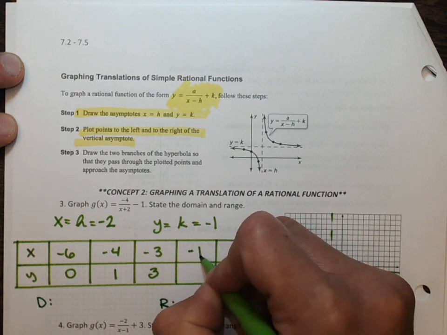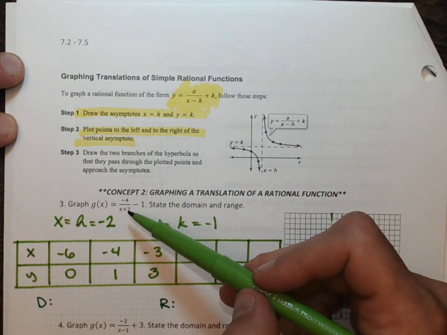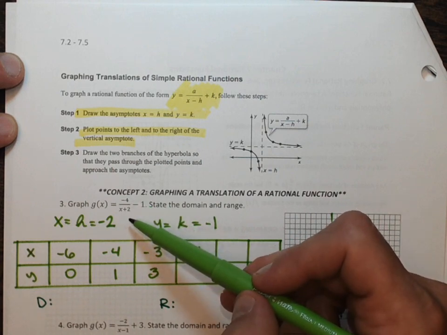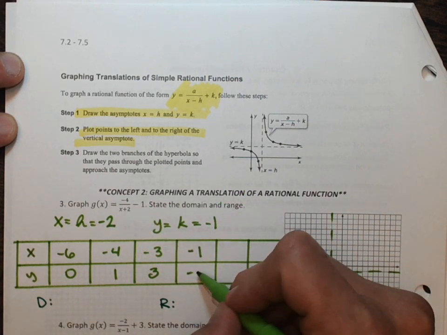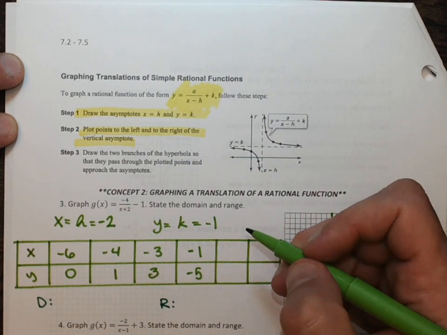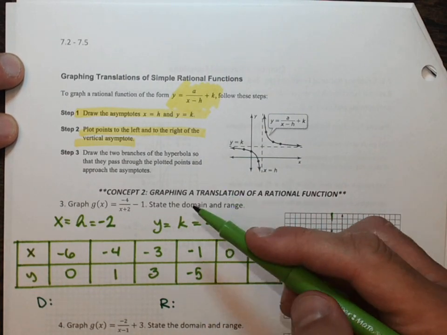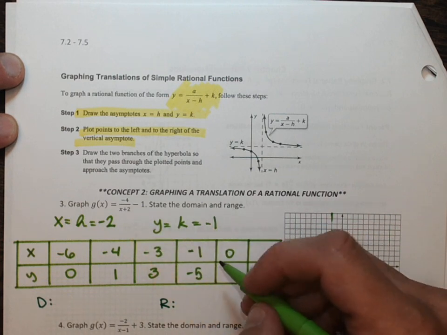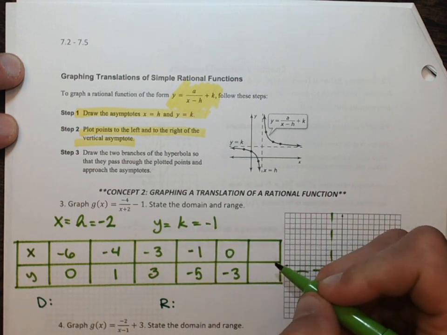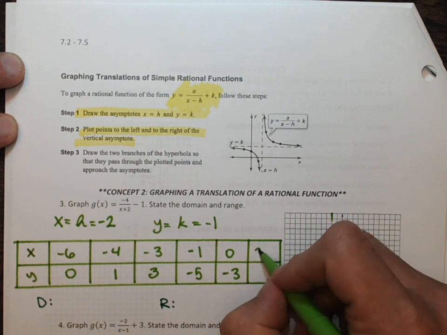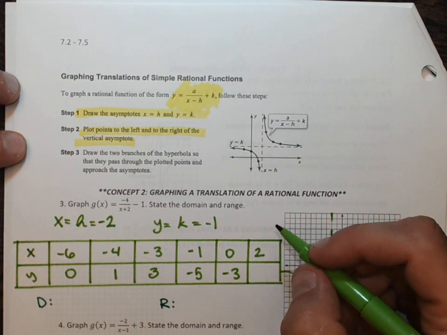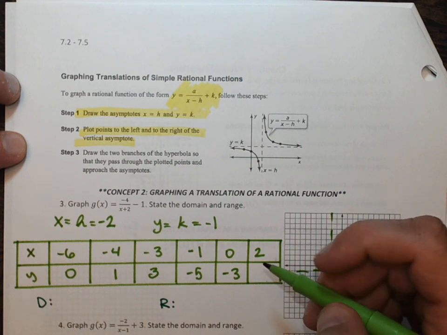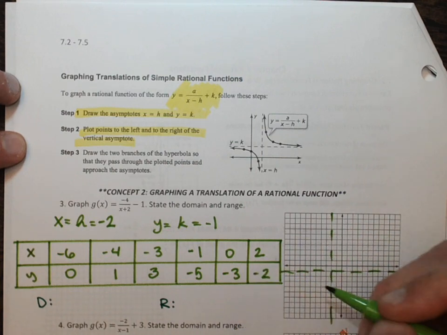So negative 1 plus 2 is positive 1. Negative 4 over positive 1 is negative 4, minus 1 is negative 5. Plug in 0. That gives me negative 4 over positive 2, which is negative 2, minus 1 is negative 3. And last but not least, I'm going to choose 2. 2 plus 2 is 4. Negative 4 over 4 is negative 1, minus 1 is negative 2.